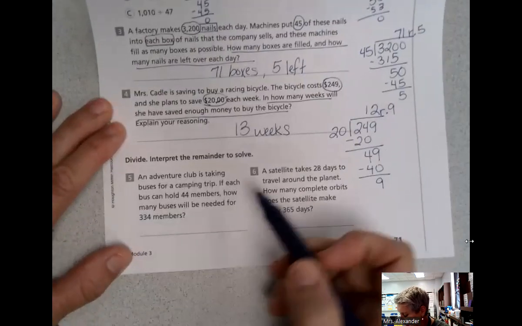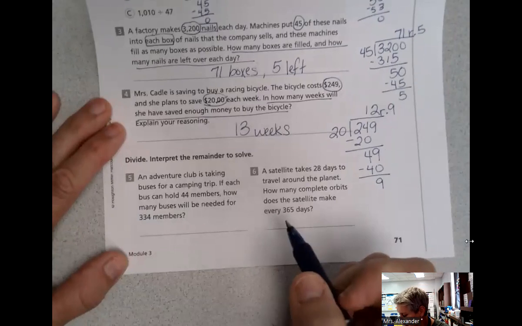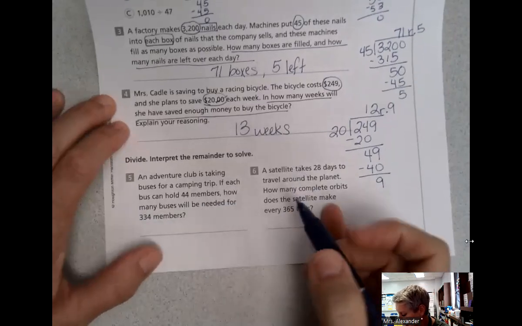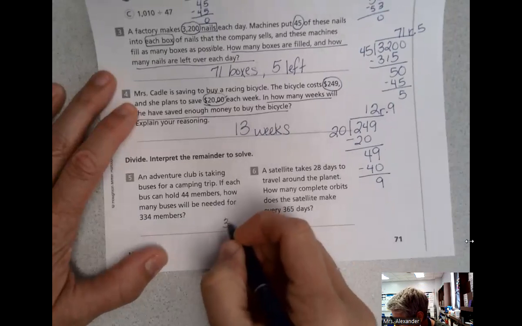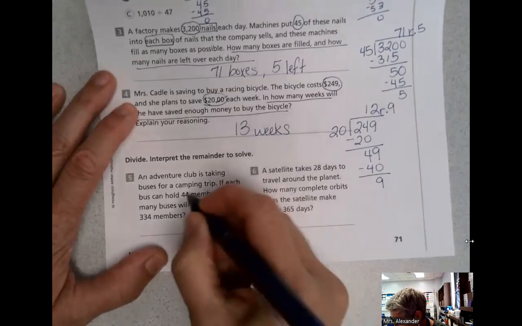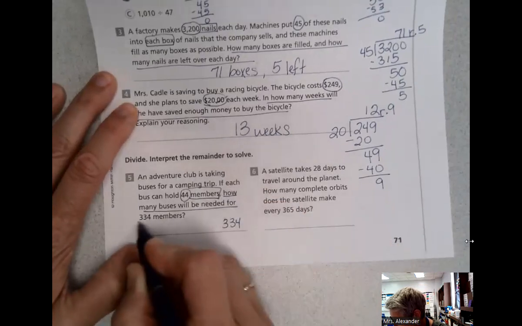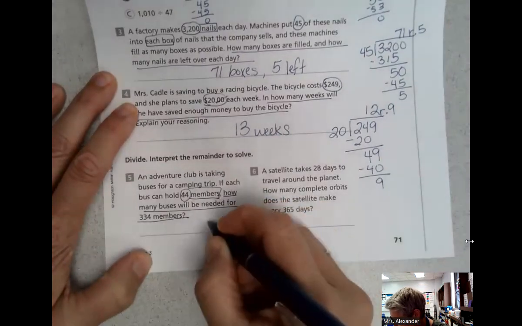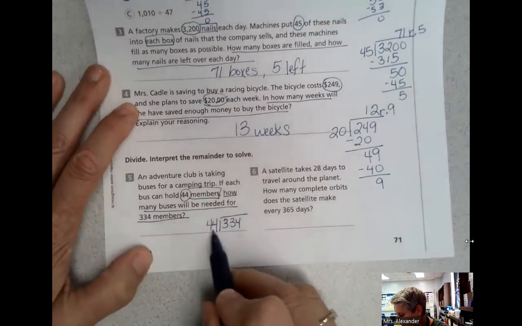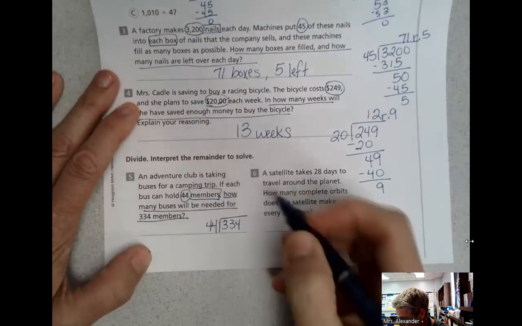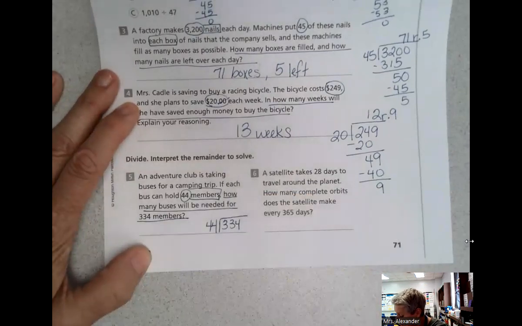An adventure club is taking buses for a camping trip. If each bus can hold 44 members, how many buses will be needed for 334 members? So 44 members, how many buses for 334? So let's do the dividing. 44 will not go into 3. It will not go into 33. So we're going all the way into that 334.